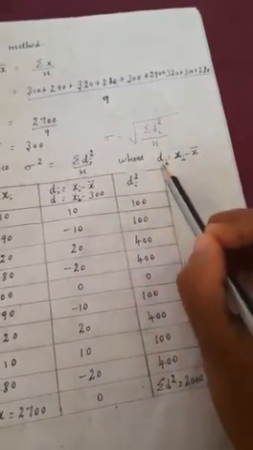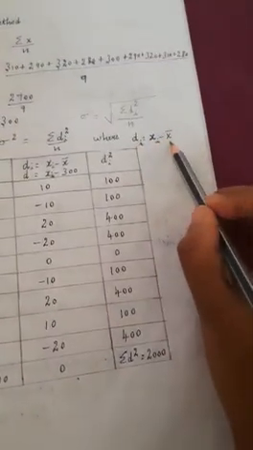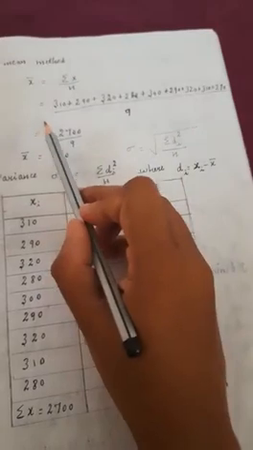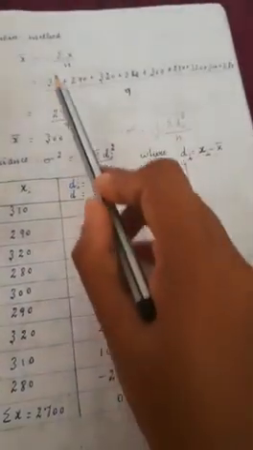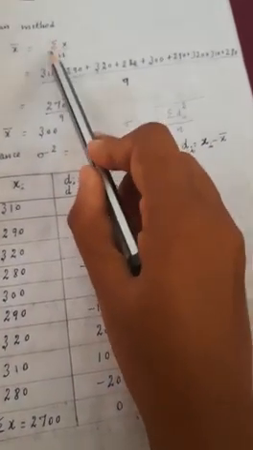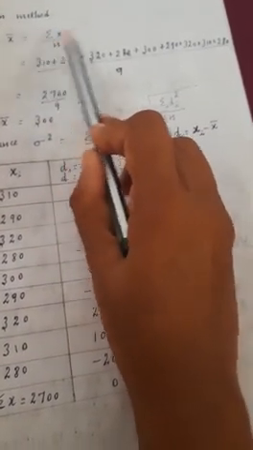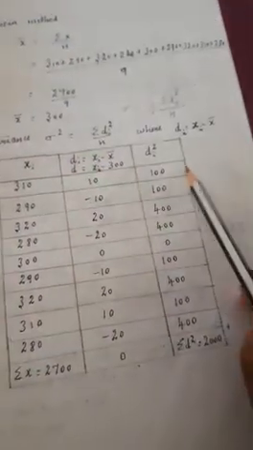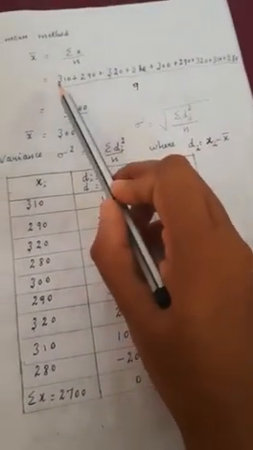Here, what is the di value? Xi minus x bar. Xi means the observations they have given, and x bar we need to find out. How will you find x bar? If the given data is ungrouped data, then x bar is summation x divided by n. Summation x means adding all the xi values, the sum of all the observations divided by the number of observations. For this mean method we need to find x bar also, so first find x bar.